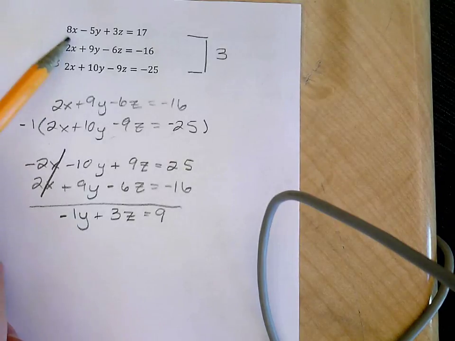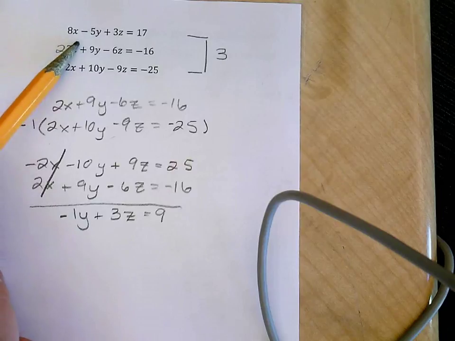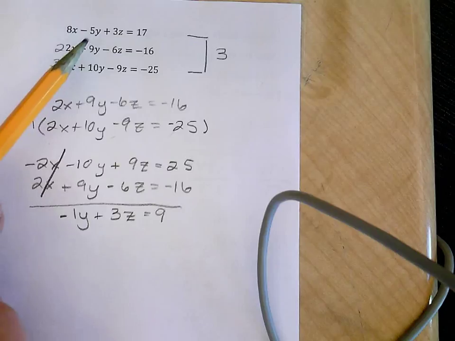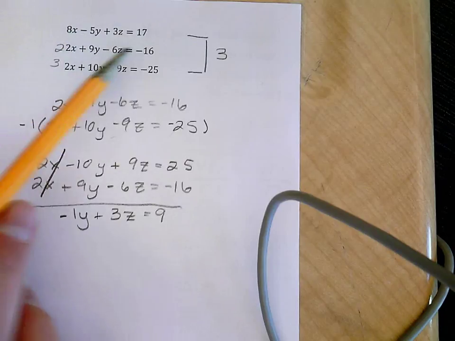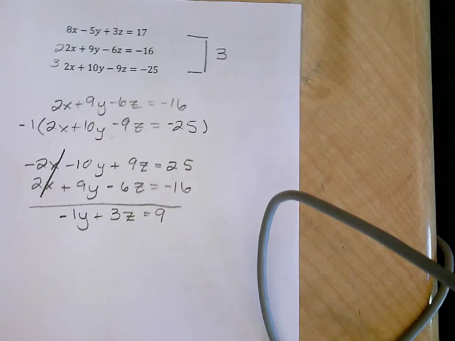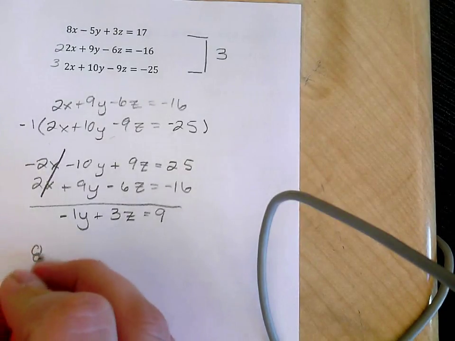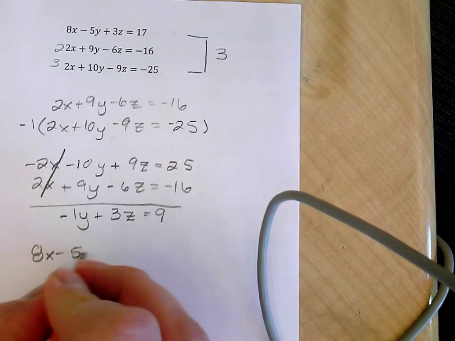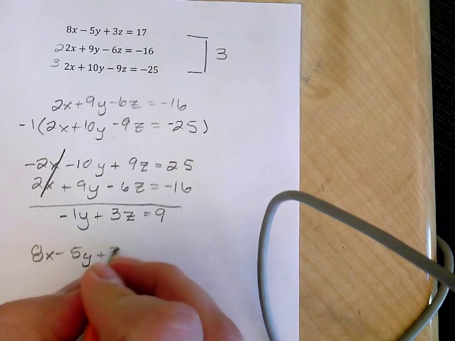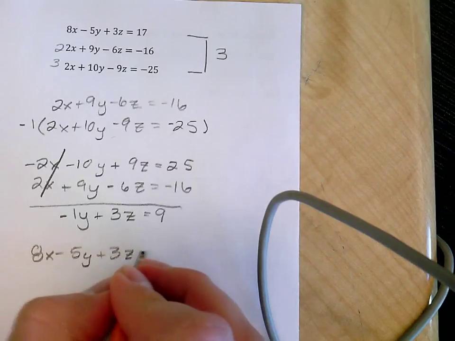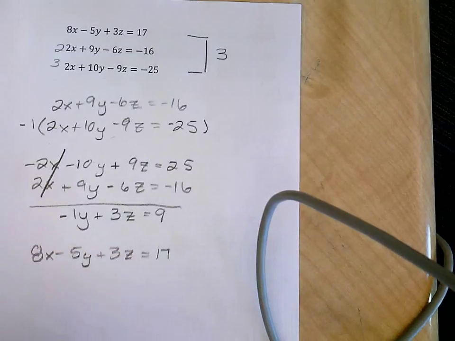So that's what we're going to do. Now we have to use this one and one of these two. It doesn't matter which, but we need to at least use this one, because I have to use all three equations. You can't leave one out for no reason. Okay, so I'm going to rewrite this 8x minus 5y plus 3z equals 17 right here.